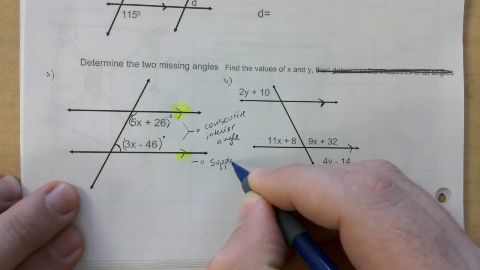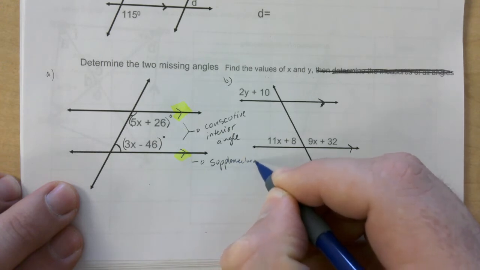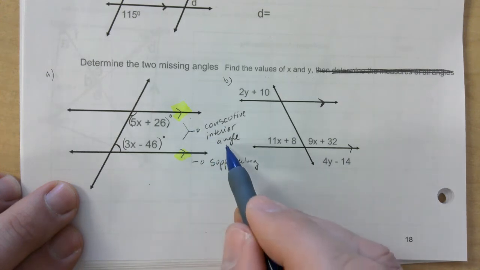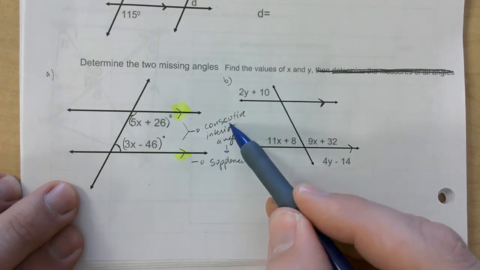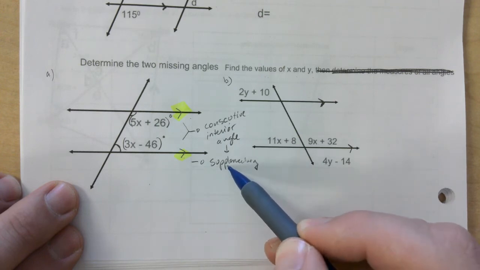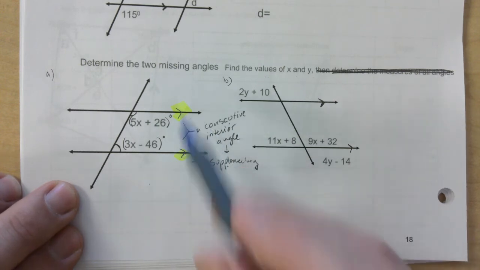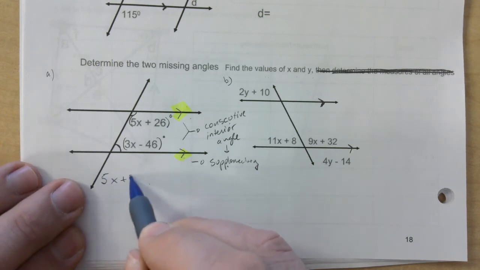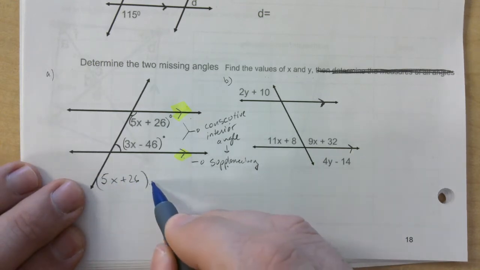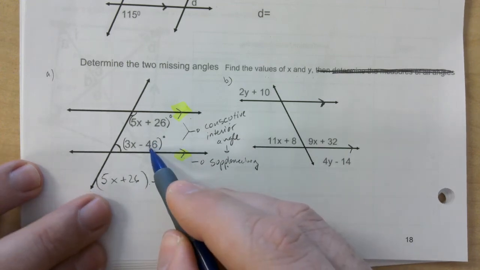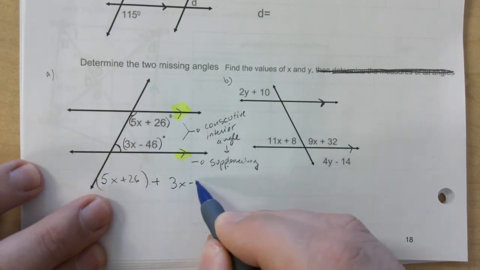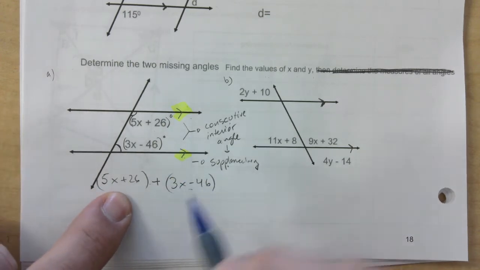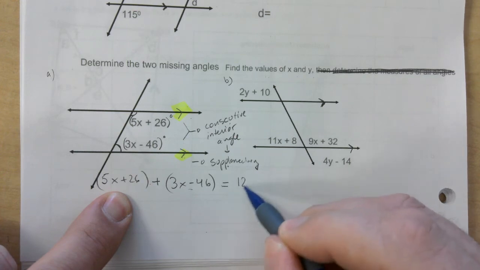Supplementary. They're supplementary because of this. Okay. So you make that conclusion. You call them by name, and then you know what's true about them, given that they're parallel lines. So solving for x here would be 5x plus 26 plus, because you add them up, right? Because if you were to add them up, we know that they are equal to 180 degrees.